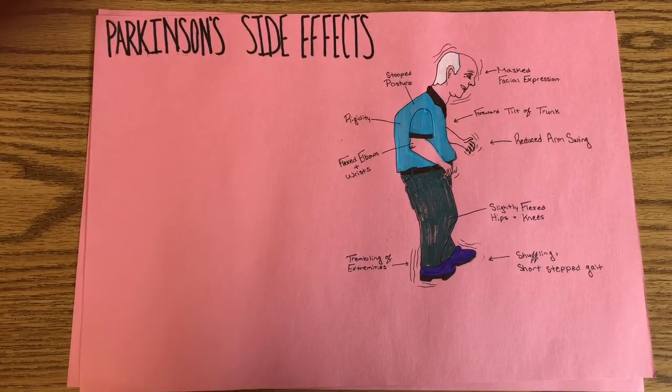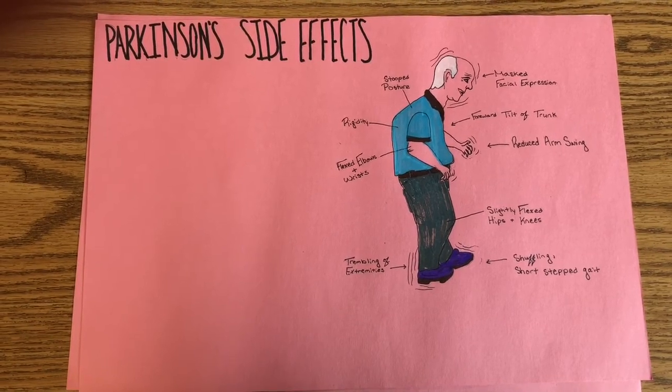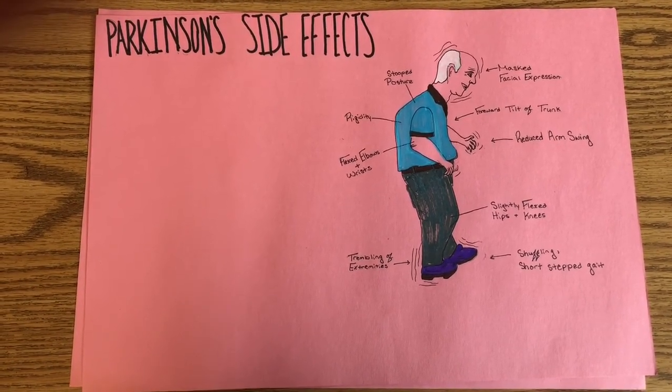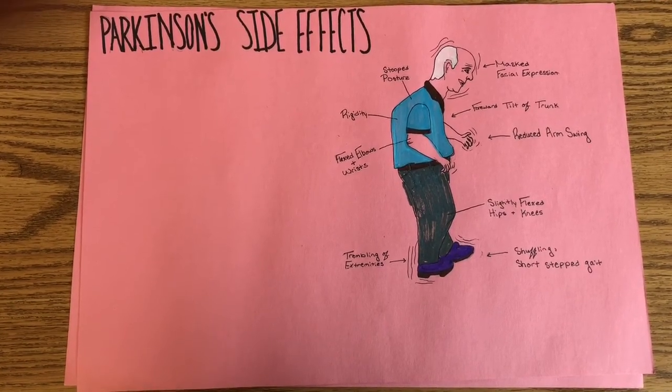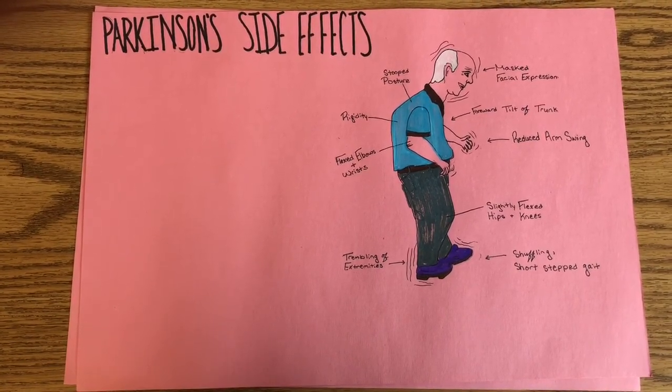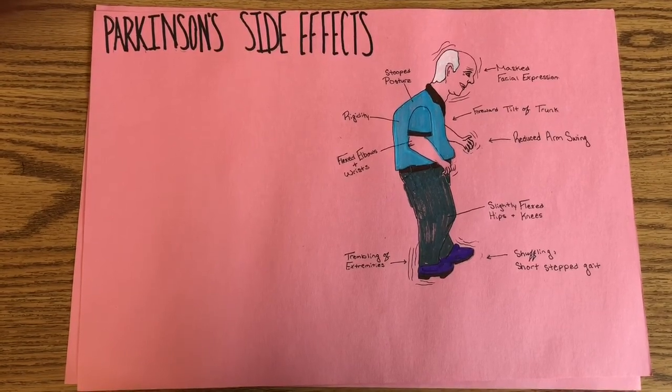Slowed movement, also called bradykinesia, may feel like weakness, fatigue, or a general feeling of not being able to move body parts. Postural instability: people feel unstable and unbalanced. This typically occurs later in the disease.